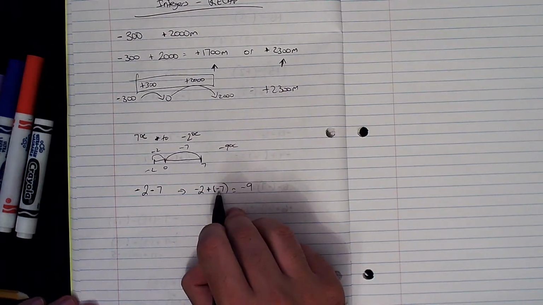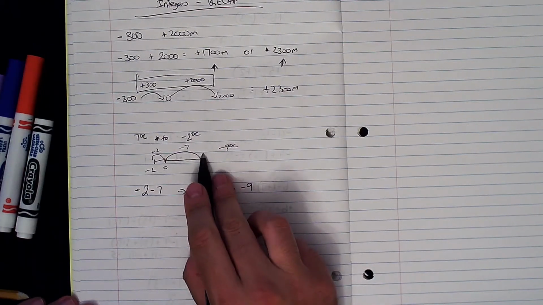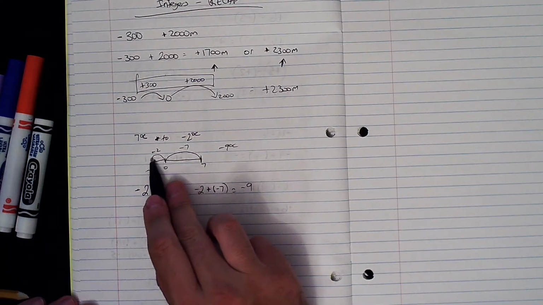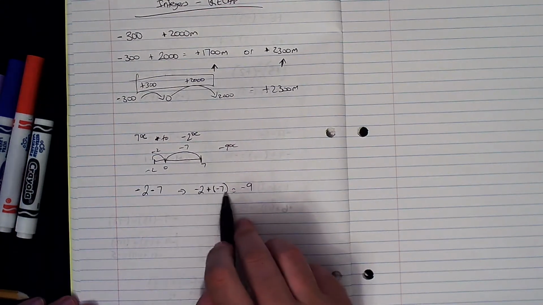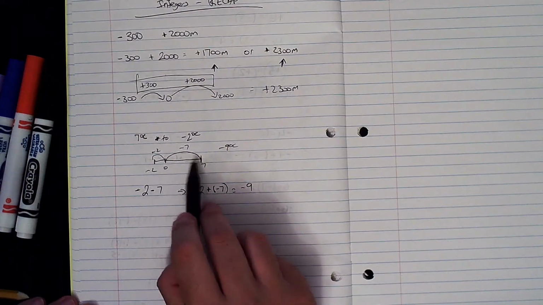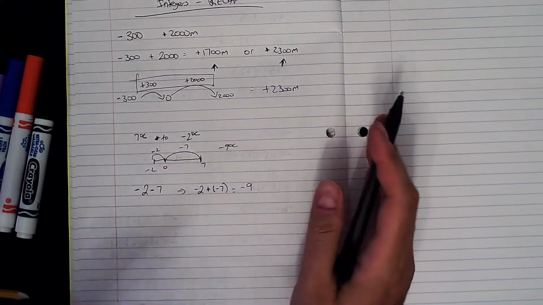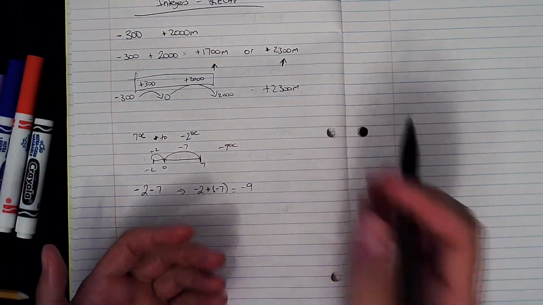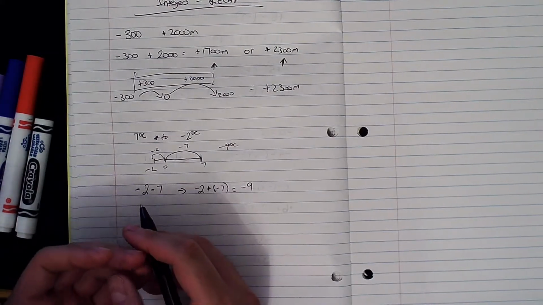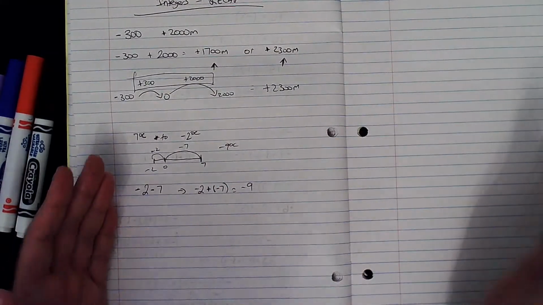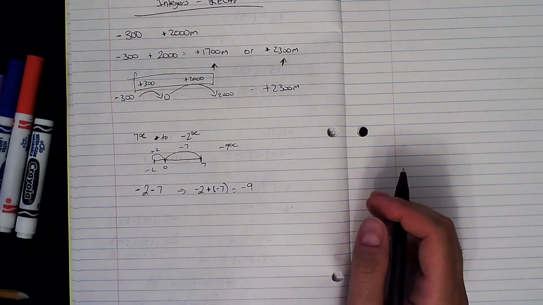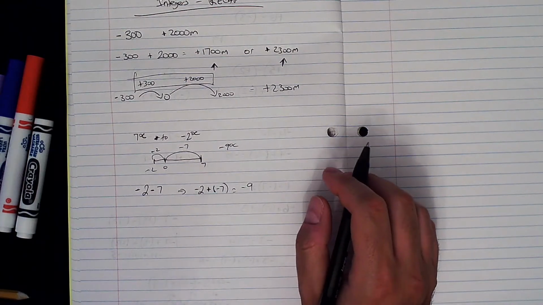And the reason why this is minus 7 is because you're dropping from 7, you're going down to negative 2. That's why this becomes negative. You're going from right to left on the number line. Right to left is negative. Left to right is positive. Okay? Let's do one last example here.